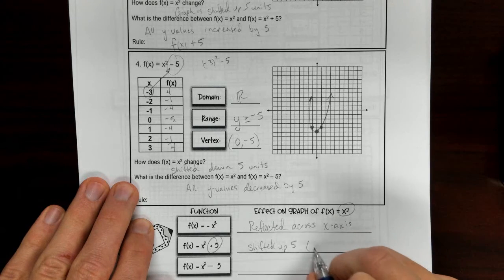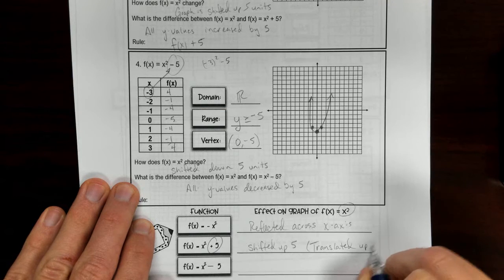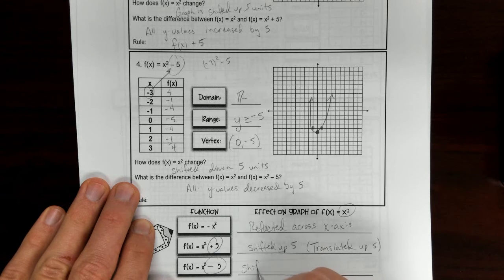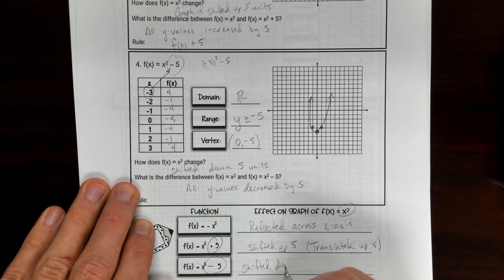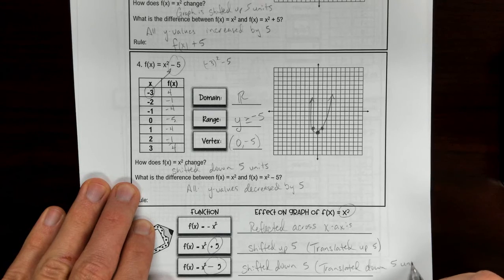Or we could say translated up 5. Same thing here. This is a negative, so instead of it being shifted up, it's shifted down. Or we could say translated down 5 units.